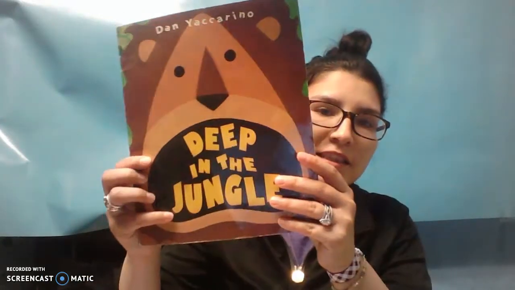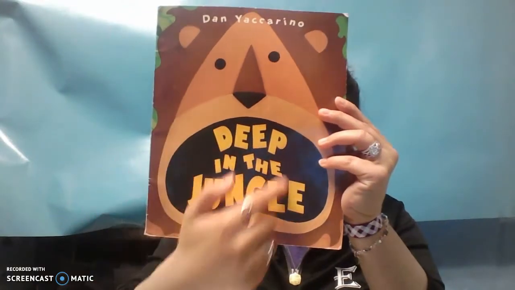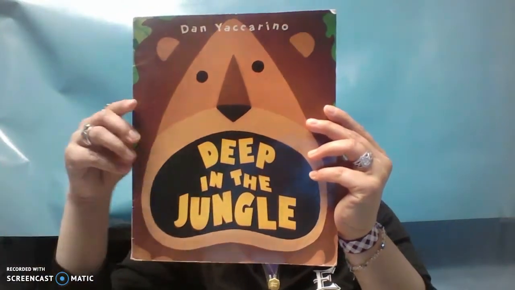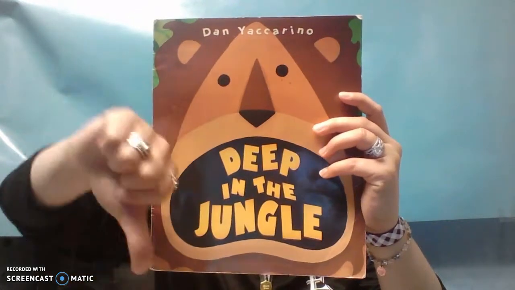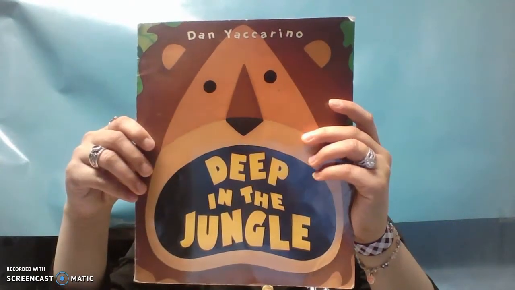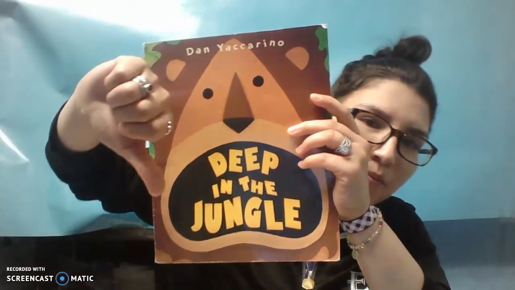So I'm going to hold up an example. Give me a thumbs up for yes, that's an example of procedural text, or no, that's not. Deep in the Jungle. So just by reading the title and looking at the cover, is this an example of procedural text? Thumbs up or down? Nope, not an example. This book is not going to tell you how to do something or make something. It's just a book for you to read and enjoy.